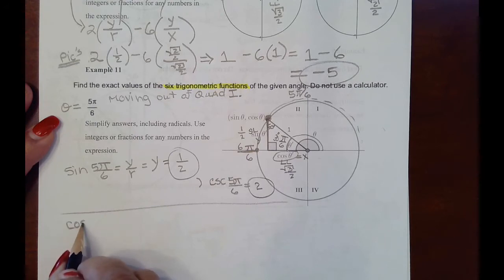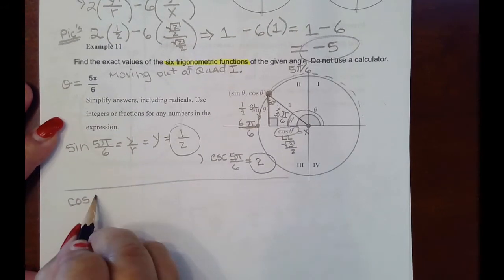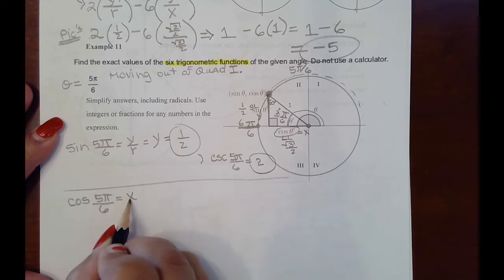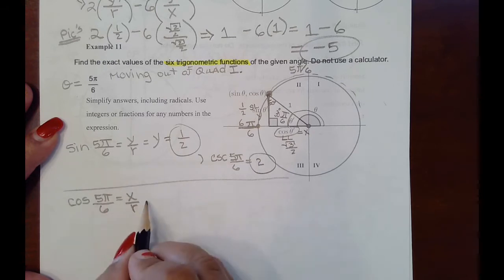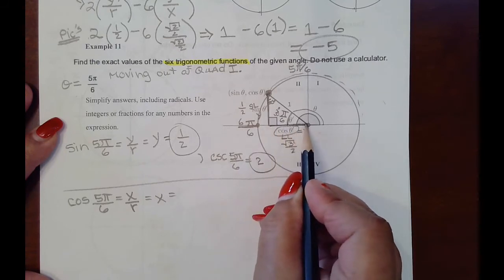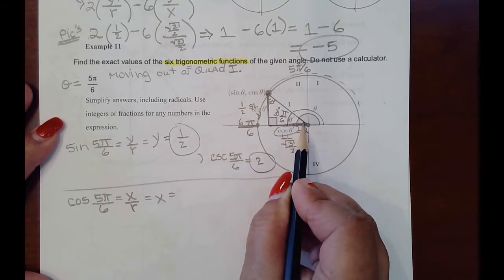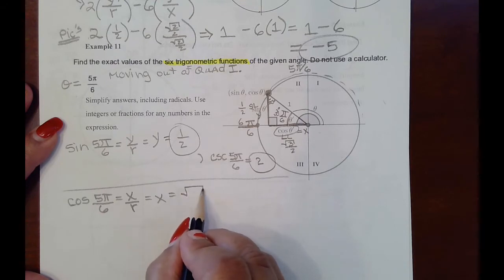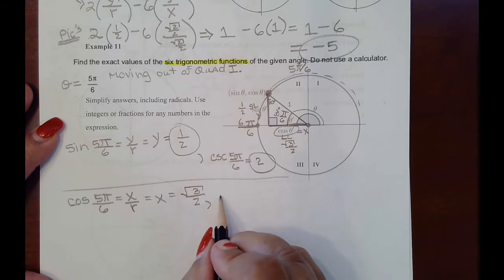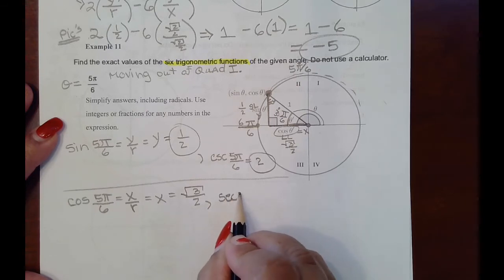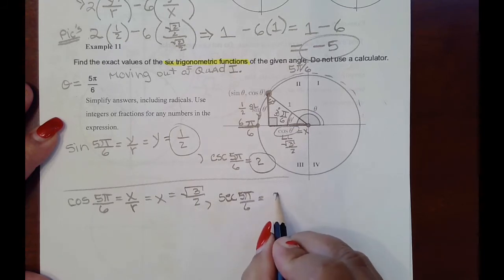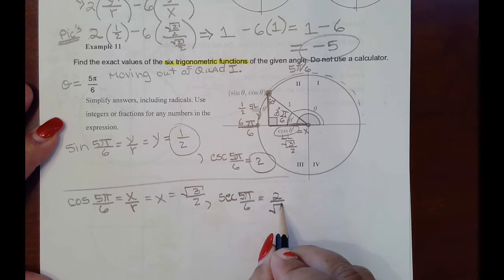Next I go to cosine. Cosine for any angle is defined as x over r, but in this case, since the r is 1, it's just x. That x value is the horizontal leg. Square root of 3 over 2. Okay, reciprocal cousin to cosine, secant. Okay, just a reciprocal of this, 2 over square root of 3.